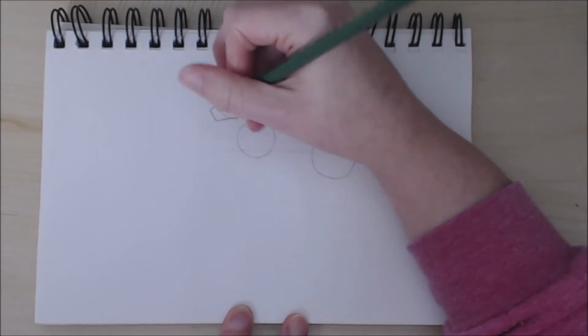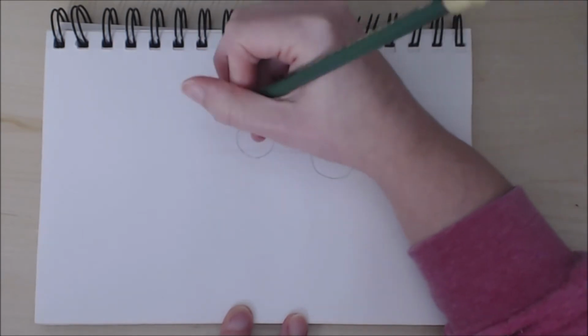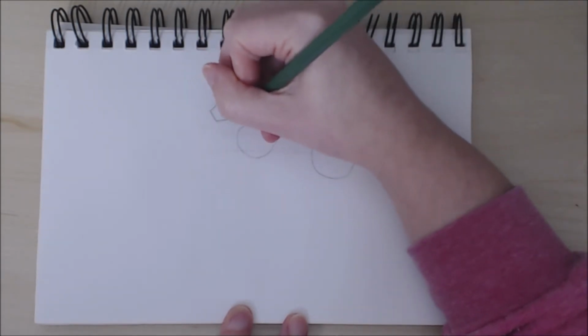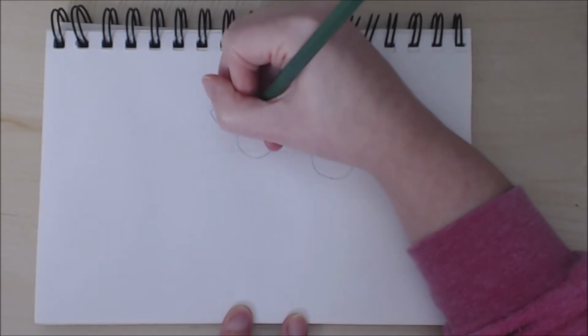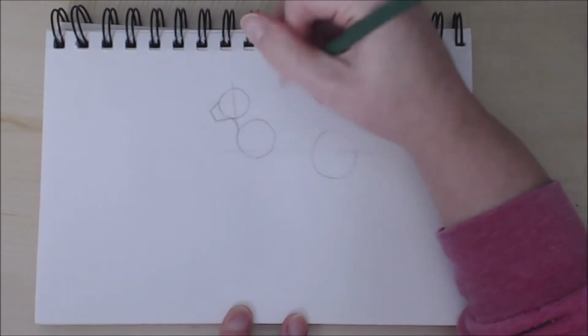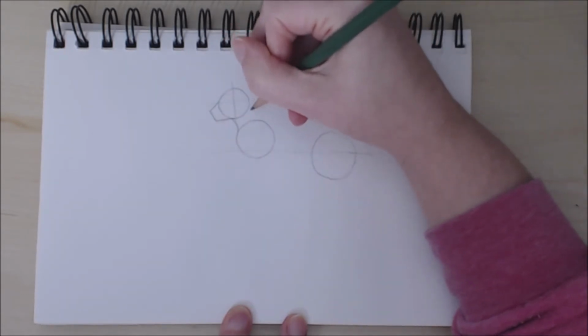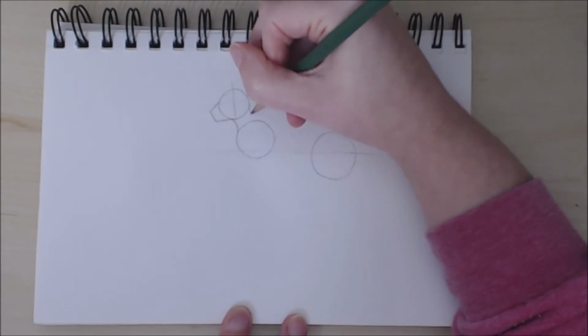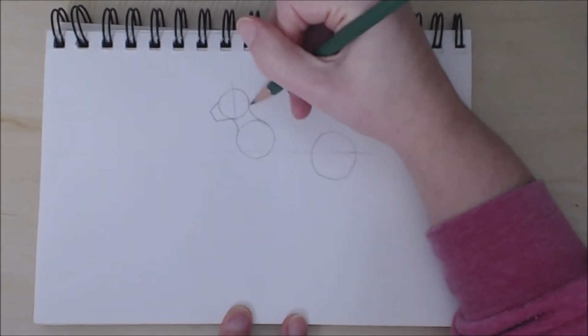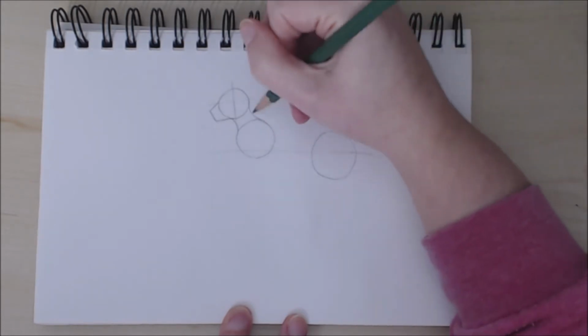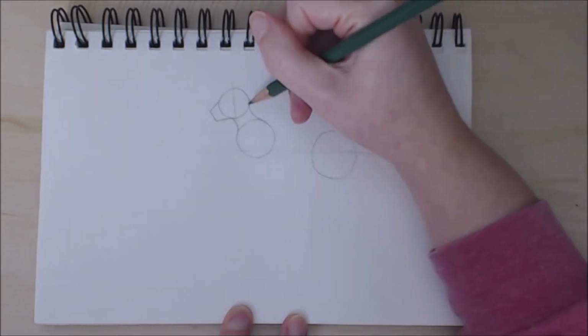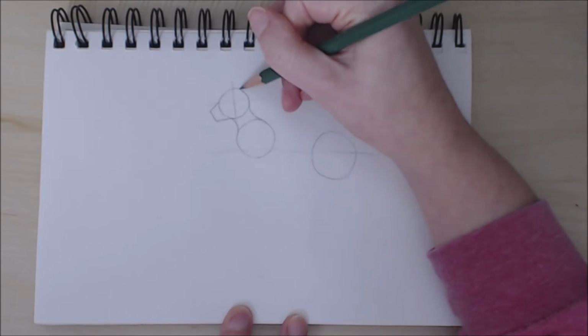And we'll fix that up later to actually look like its mouth, but let's go ahead and connect these. So kind of a curved line down to this shoulder circle. And then from this side we do the same thing. So we're not doing straight lines, so we're kind of curving it off, meeting the two circles. Kind of looks like a peanut shape almost.